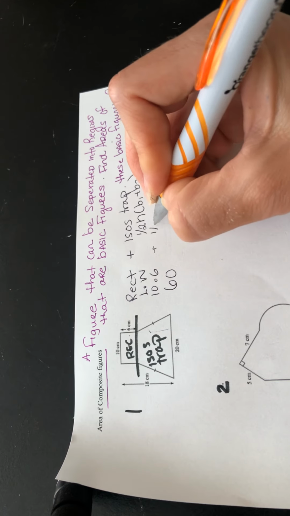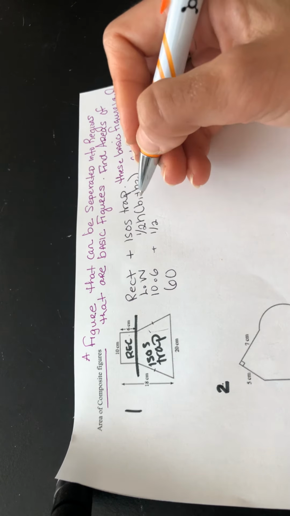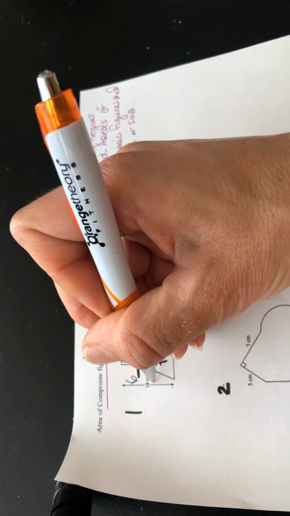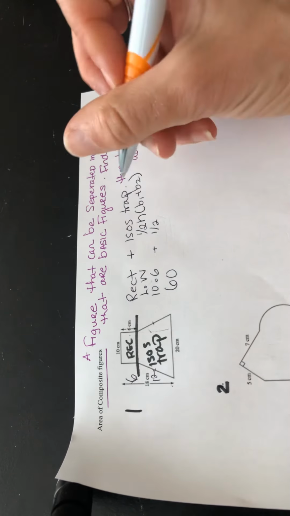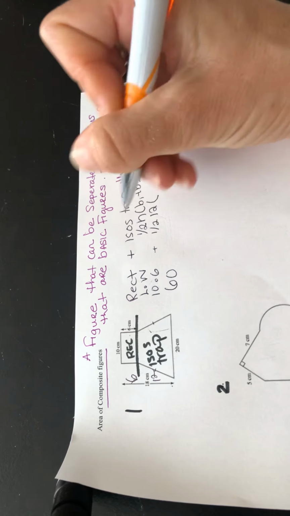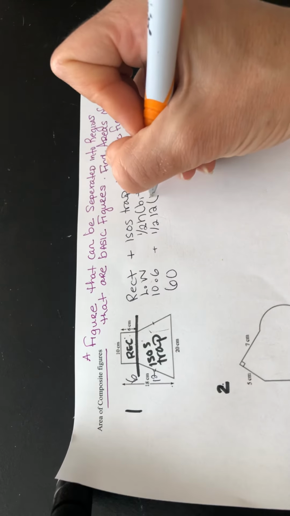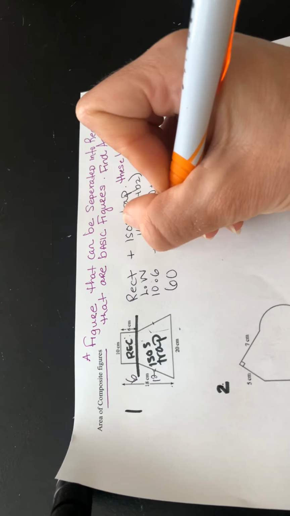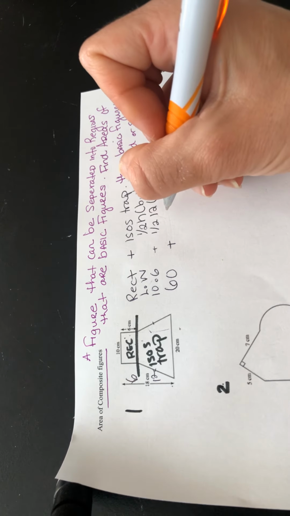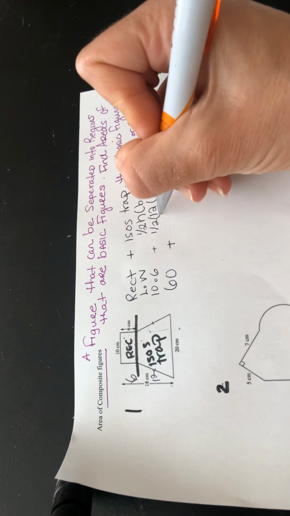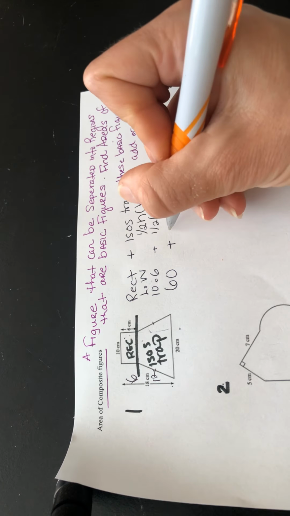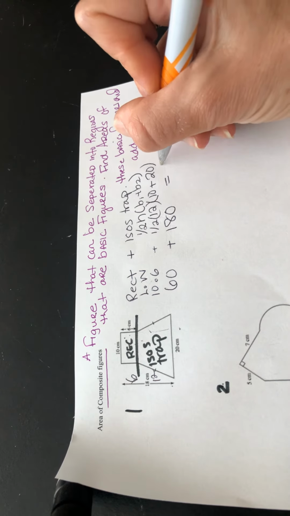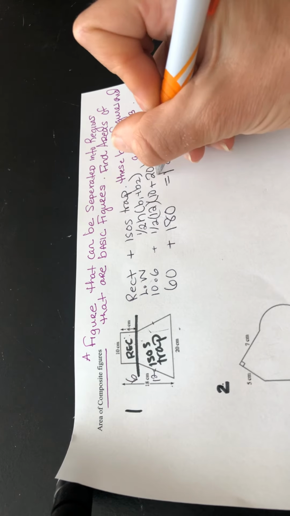If this is 6, the height of the trapezoid is 12. 12, base 1 is this, base 2. And you should get 180, I think. And then your final answer is 240. There you go. Like I said, I know a lot more work, but it's very simple.